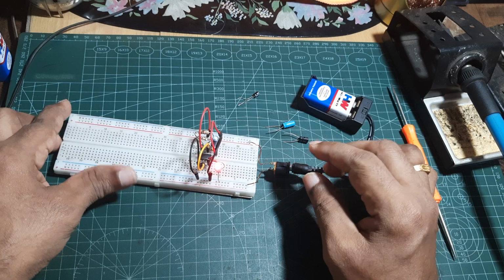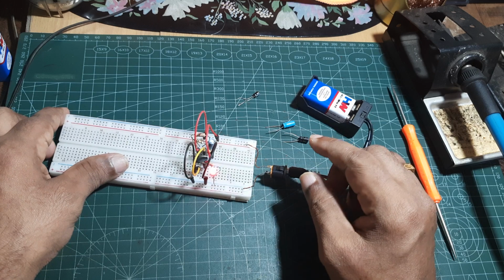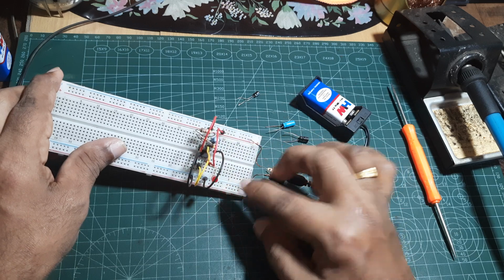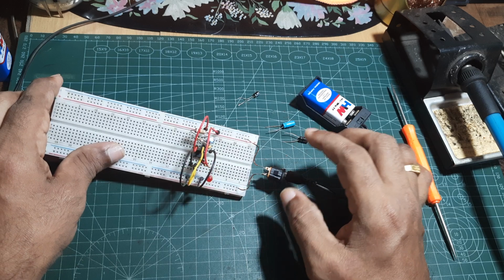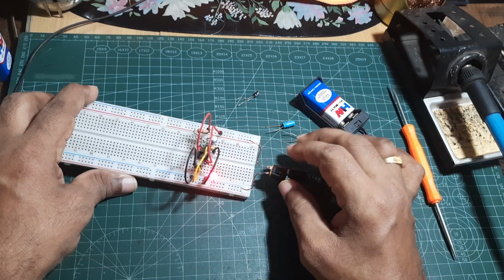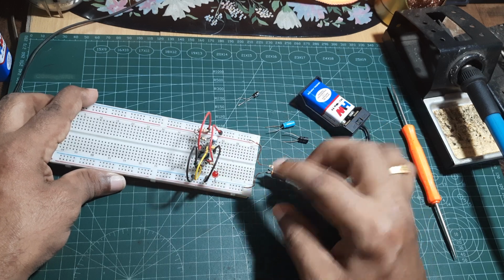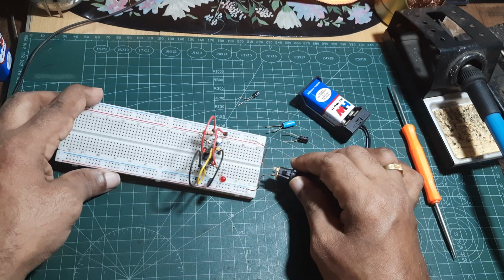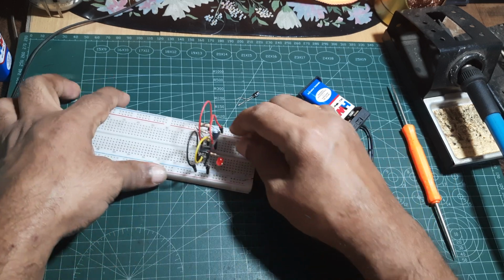So this LED blinks a little faster because the capacitor is of a lower value than the previous one. It charges and discharges at an increased speed. So the rate of blinking of the LED is higher. We'll just change it to another value.